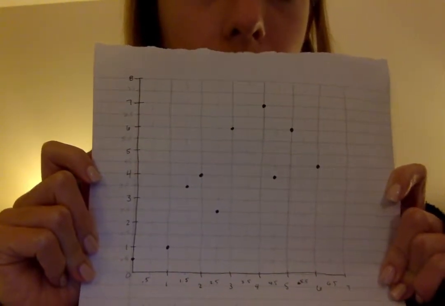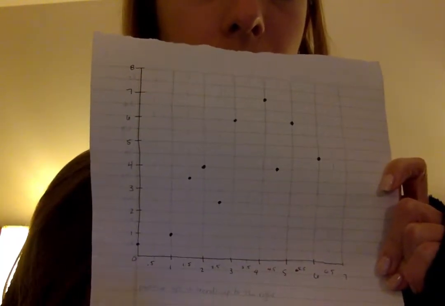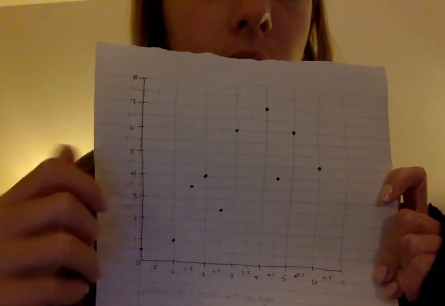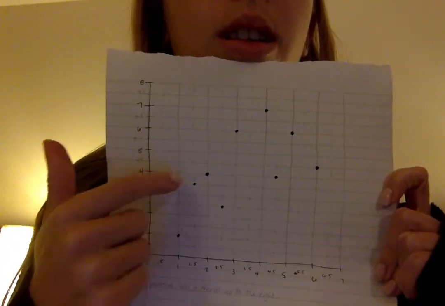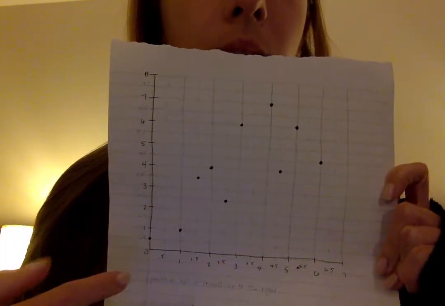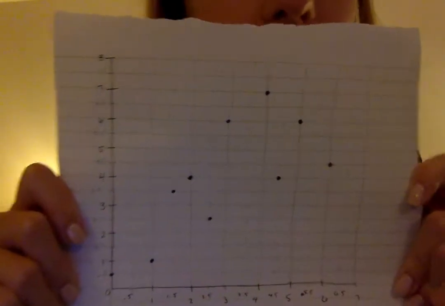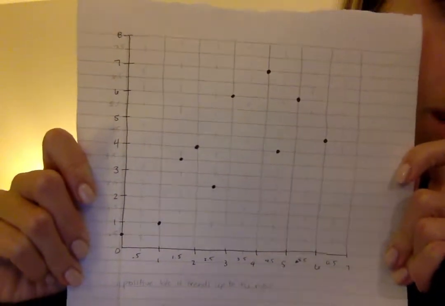Hopefully you can. The solid lines are like 1 intervals, and then the dotted lines are like per half. So that would be how I did that. Hope you can see it.